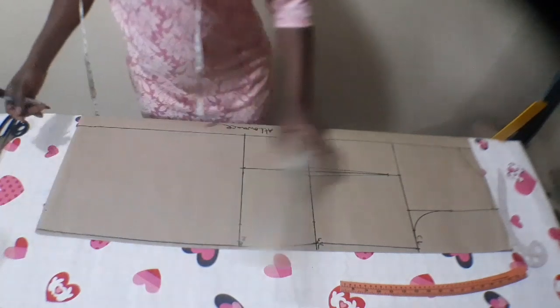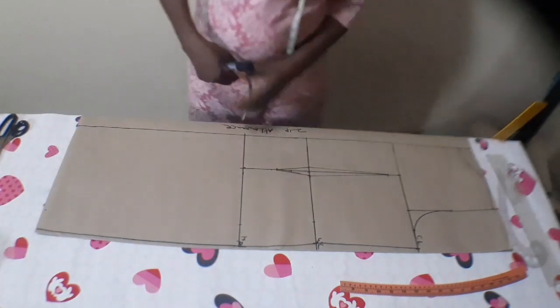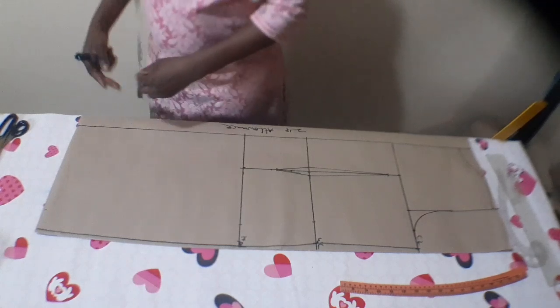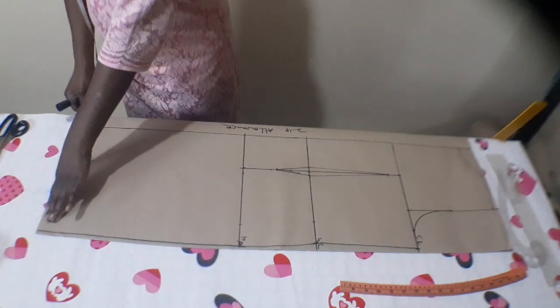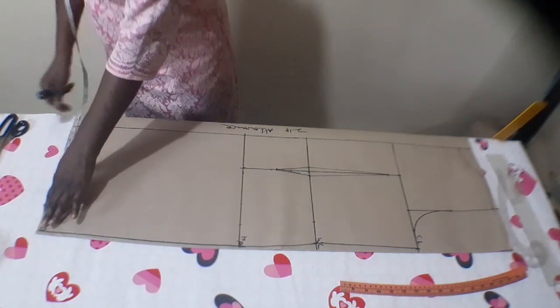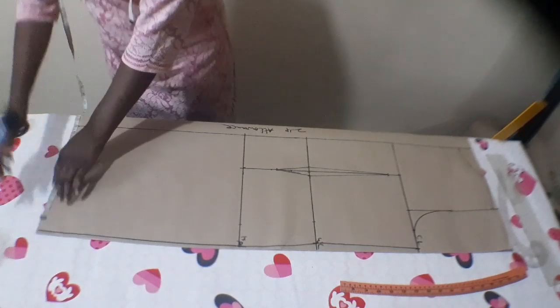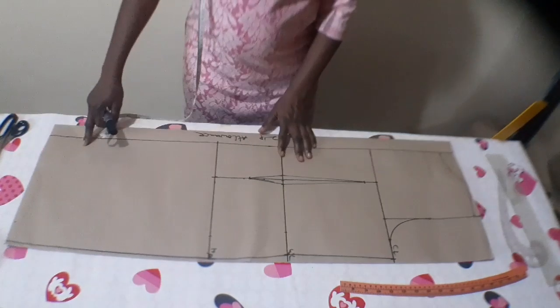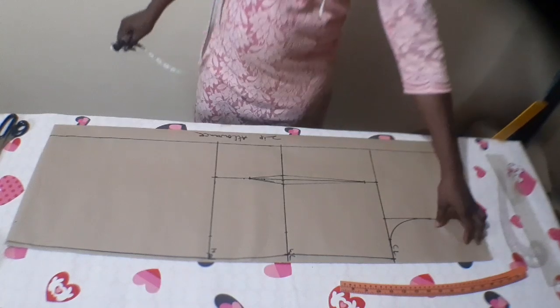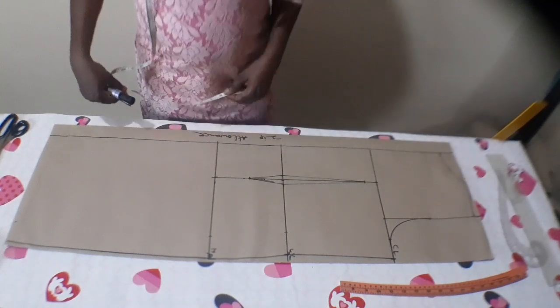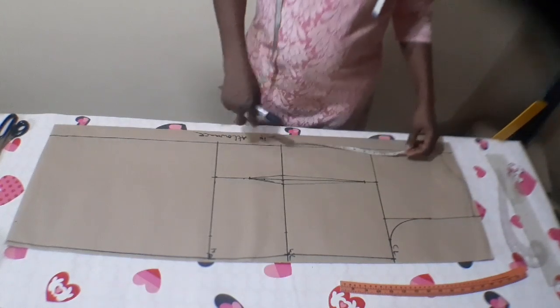Remember I told you, if you want to make it a pencil gown, you can input quarter of your waist on the bottom of your dress or come in by 1 inch from this line. As for this, it is a straight dress. Now I will cut it out.